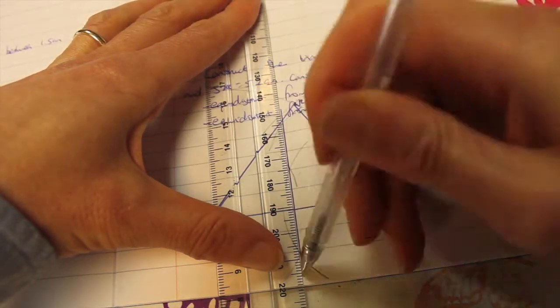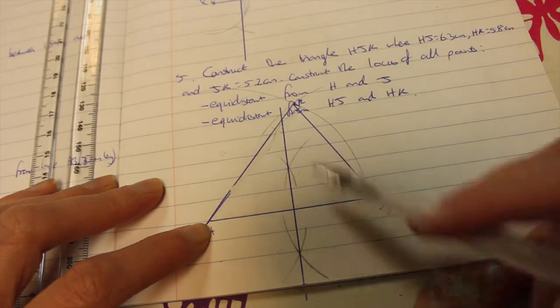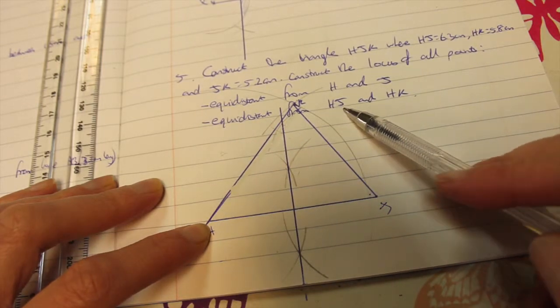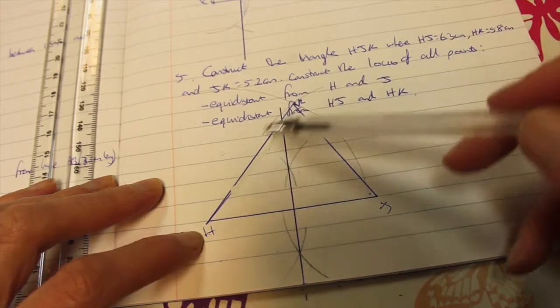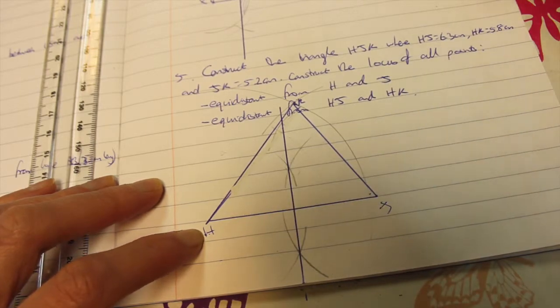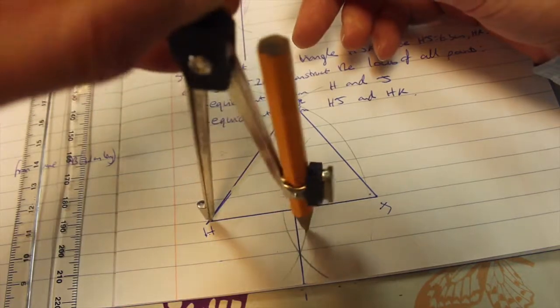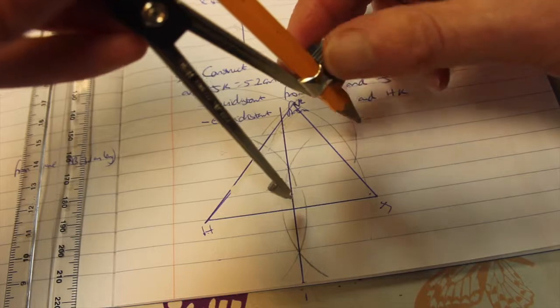So anywhere in that line, I am the same distance from H as I am from K. Then it's talking about being equidistant from HJ and HK. So I want to be straight through the middle there. I want to bisect this angle in H. So we put the arc on here and here, and where they cross, you do 2 further arcs.